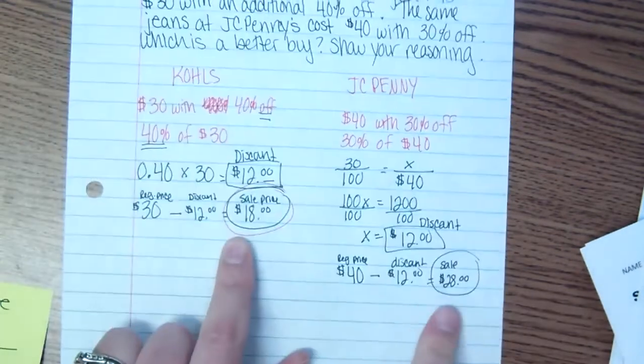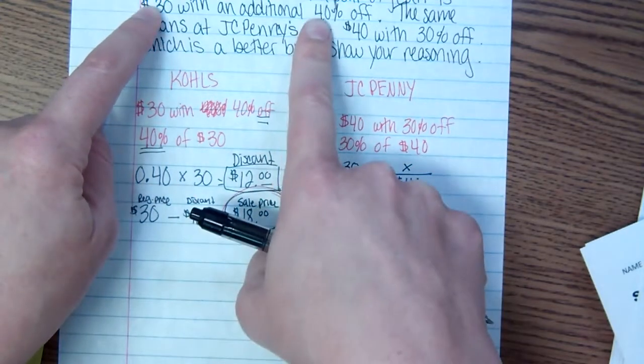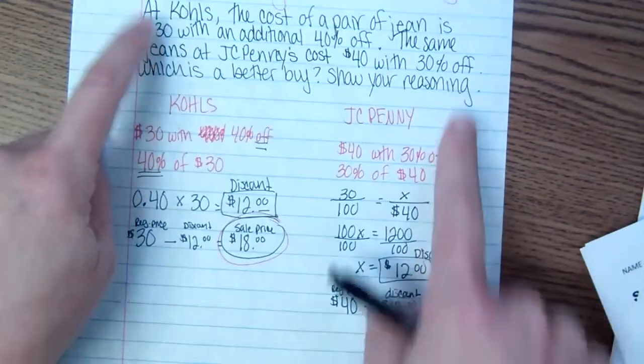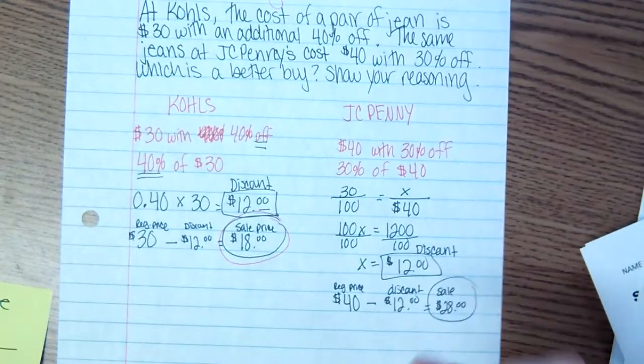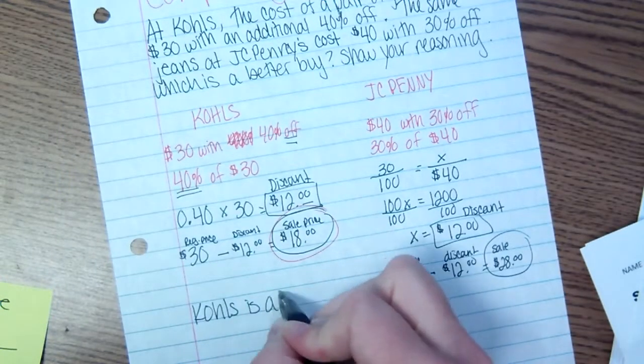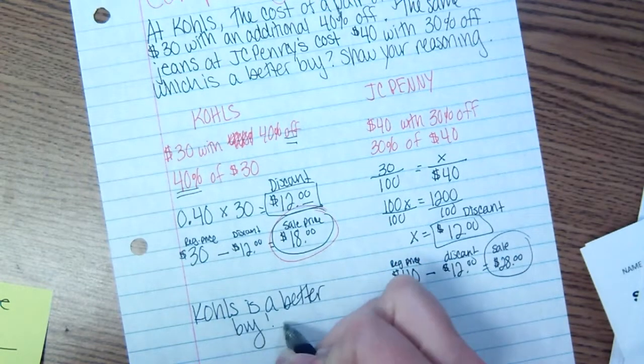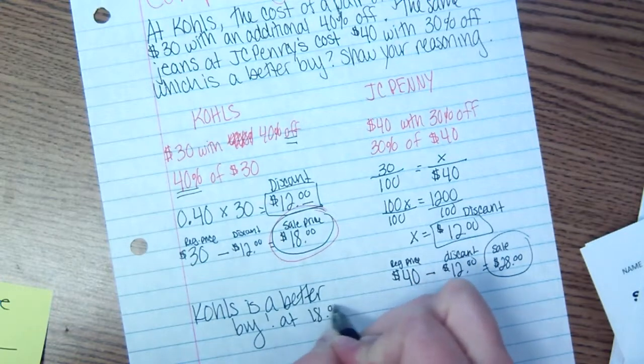So are you going to pay $28 or are you going to pay $18? So $30 with an additional 40% off, and $40 with 30% off, you are going to say Kohl's is a better buy at $18 for the jeans.